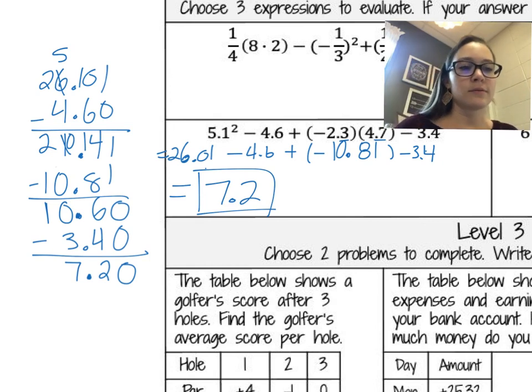All right. So take your time. It's a lot of steps, I know. Okay, remember, if you're adding fractions, you need a common denominator. You got this? Good luck.